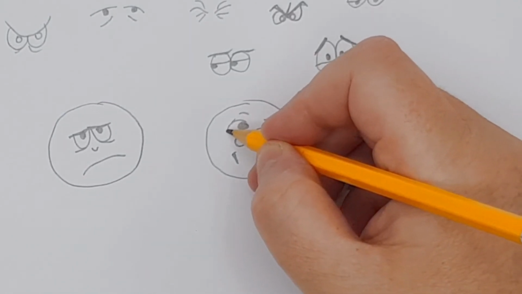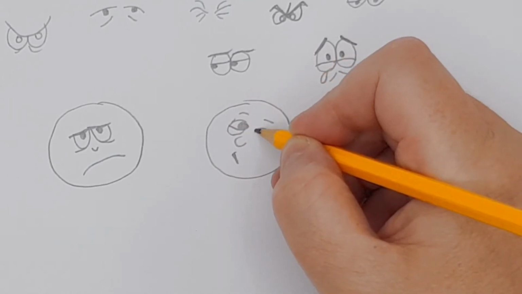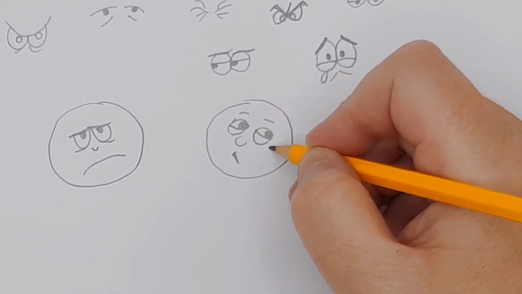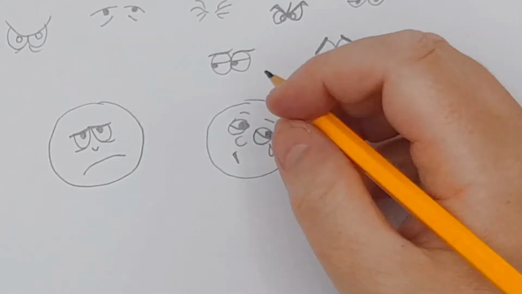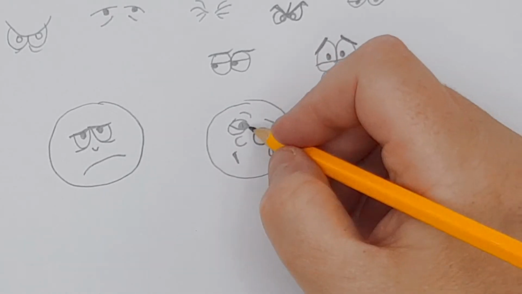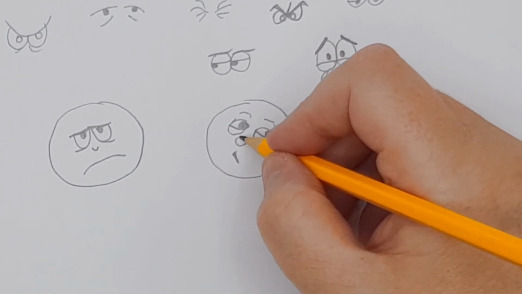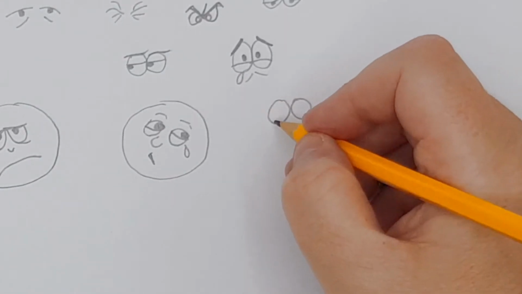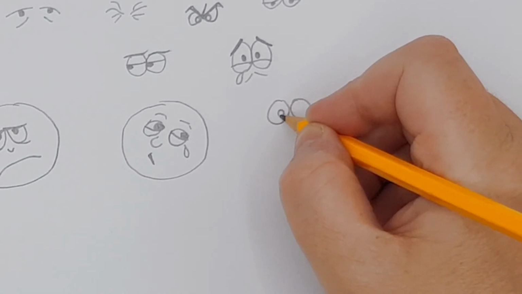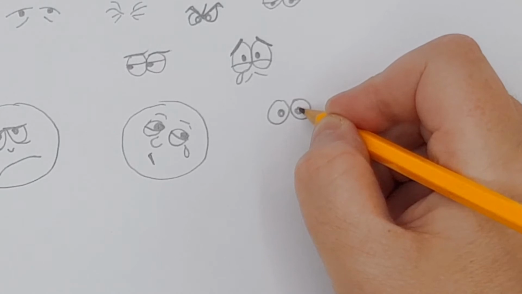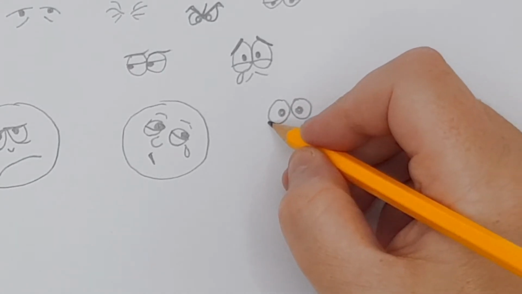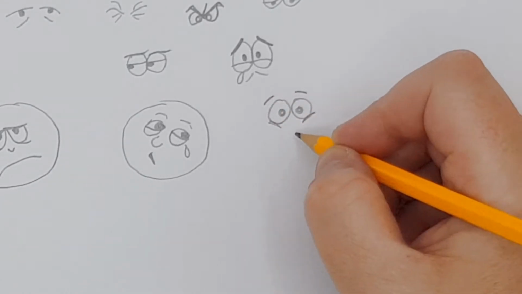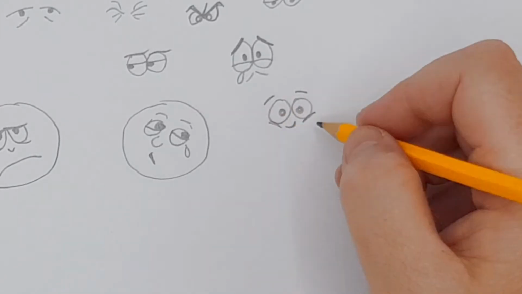Now this guy is looking off to the left and looks a little bit uncertain about something. But if we just add a few additional features like this, then all of a sudden the emotion becomes slightly different and more defined. So you can just start with very simplistic eyes, and then by adding additional features, you can change the emotion or the expression that you're representing.